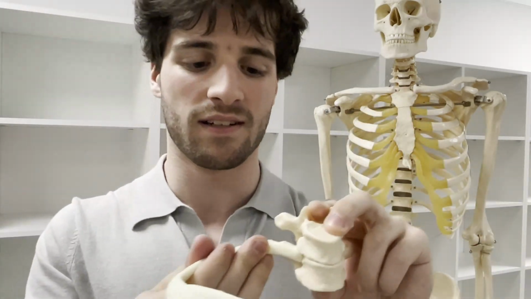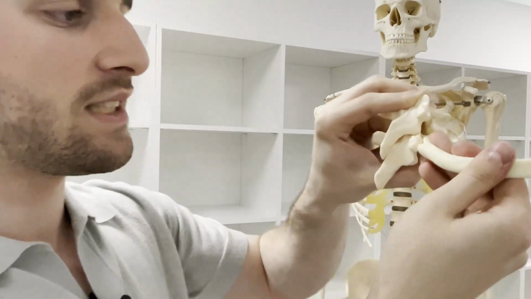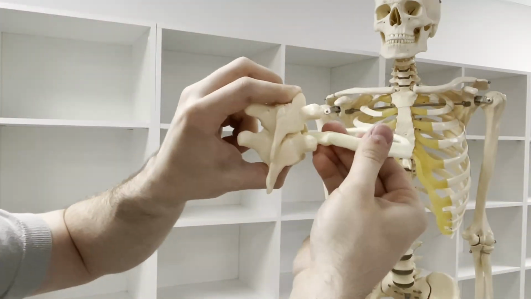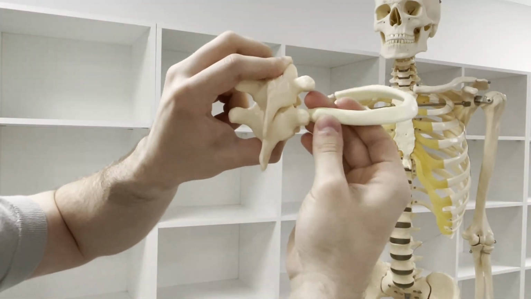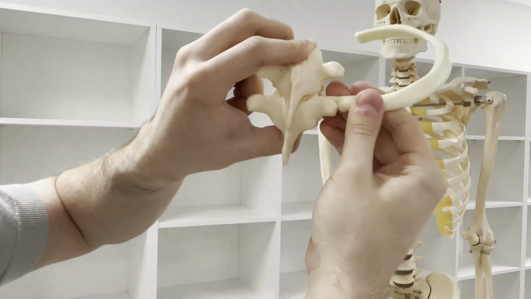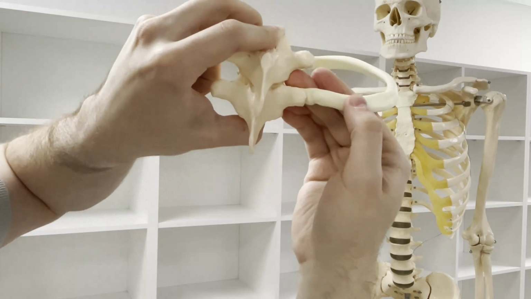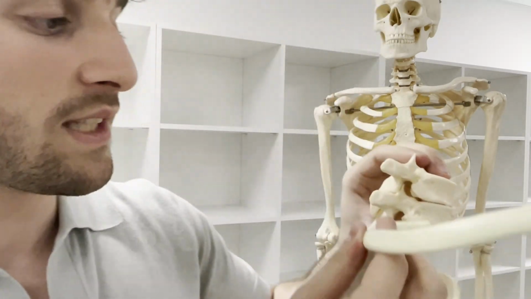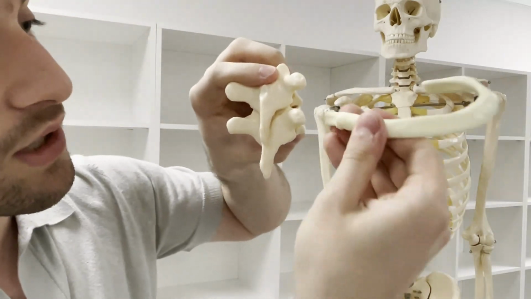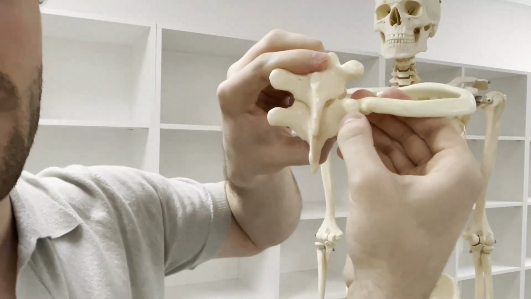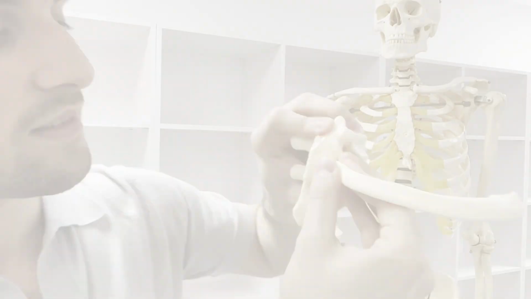But that's not all. At the back, on the posterior side, we also create a joint at the back of the rib, quite close to this tubercle right here. There are names for these joints. The ones that connect to the vertebrae are called the costovertebral joints, and the ones connected at the back are called the costotransverse joints, on the transverse process.